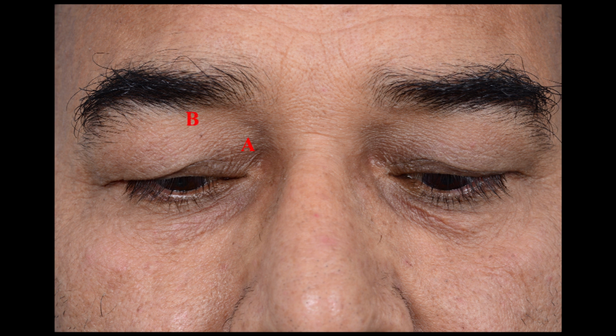Point B is placed 9 to 11 mm in the midpupillary plane. This also correlates with the superior edge of the tarsus and the lowest position of the eyelid fat below the orbital septum. Point C is placed laterally 8 to 10 mm above the lateral canthal angle, and point D is marked at 12 to 15 mm from the lateral commissure, directed superolaterally towards the lateral orbital rim.